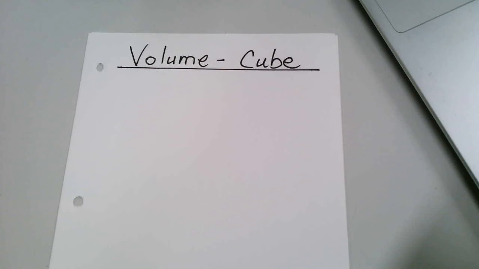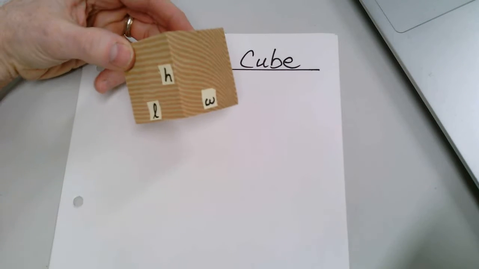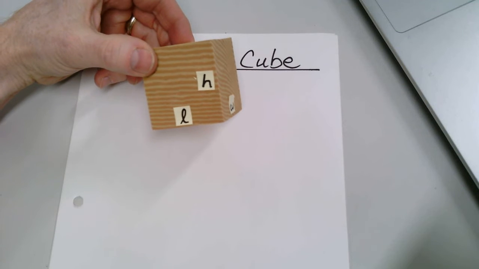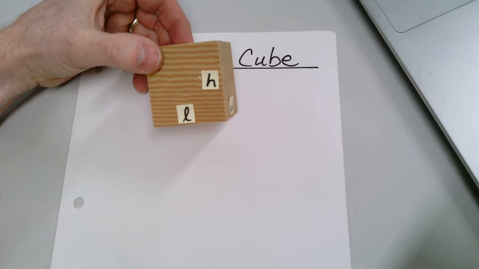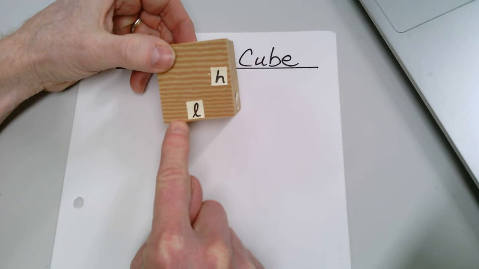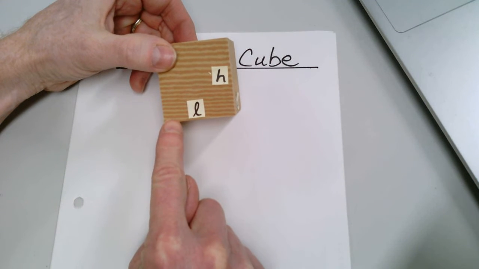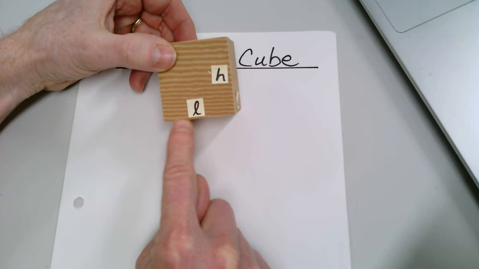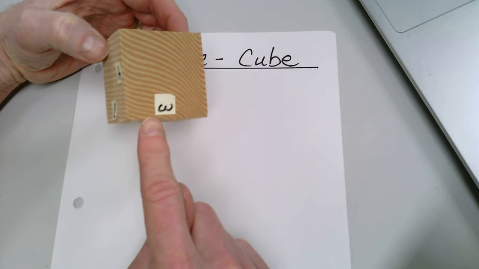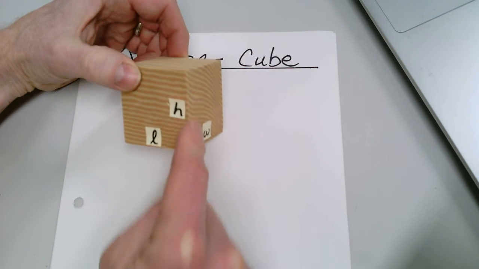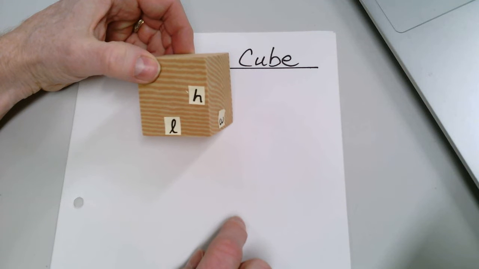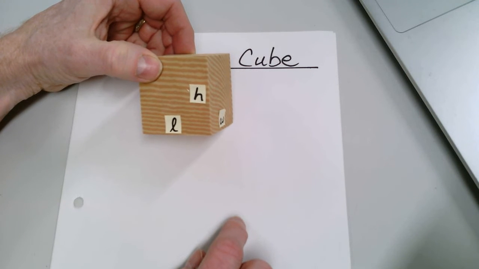Now today we're doing a cube, which is quite similar. If we looked at a cube and we saw the different dimensions here, last day when we did the rectangular prism, we said the volume would be length times width times height. Well, for a cube, it's a little bit easier because all of the edges are the same size.